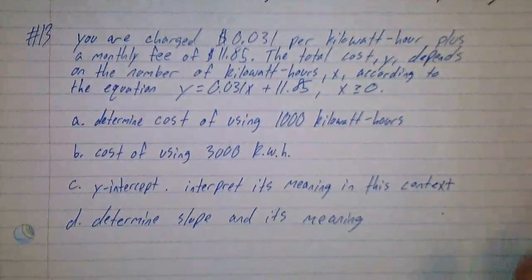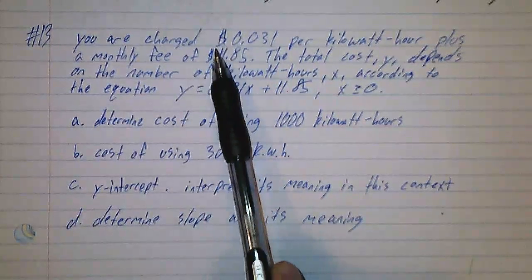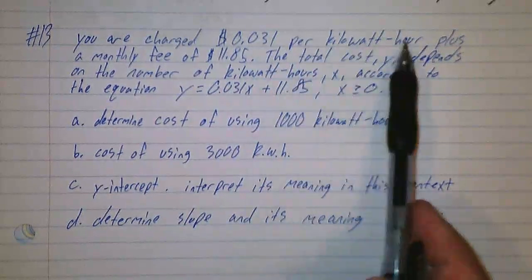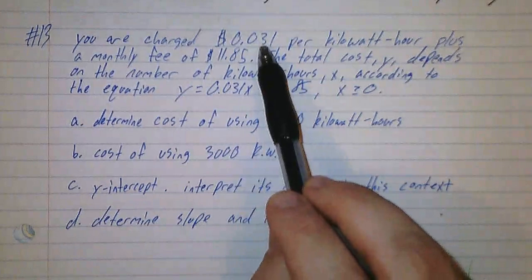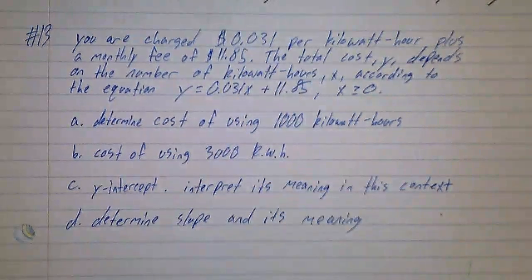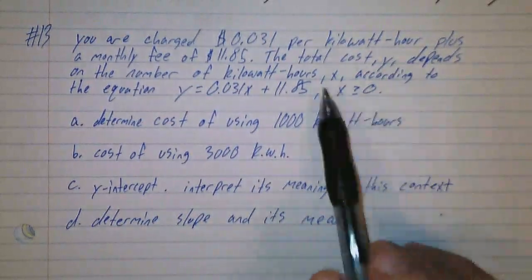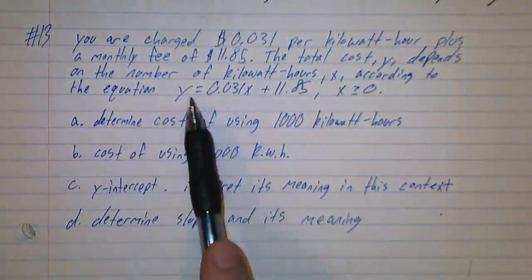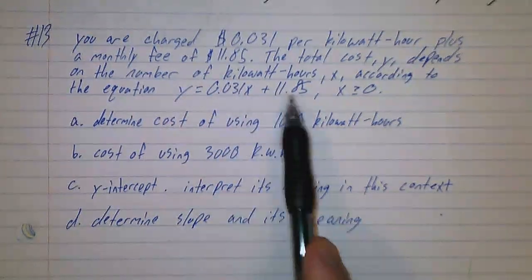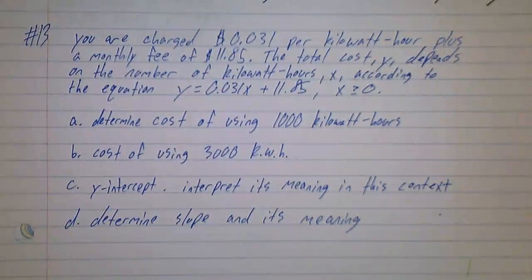And number 13, this kilowatt hours problem. You are charged 0.031 cents per kilowatt hour plus a monthly fee of $11.85. I know that money is to the second decimal place, but sometimes for something like a kilowatt hour, it's 0.031 cents. The total cost, y, depends on the number of kilowatt hours, x. According to the equation, y equals 0.031x plus 1185. And then it says that x is greater than or equal to 0 because we can't accrue a negative amount of hours.